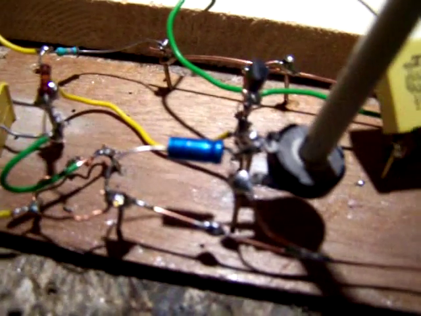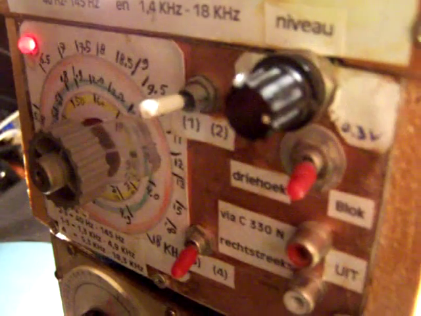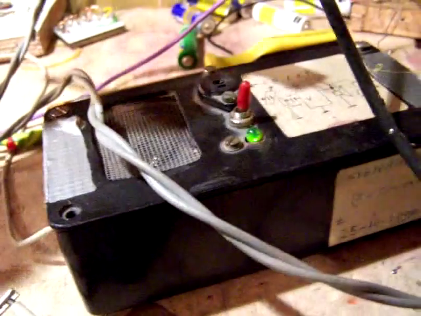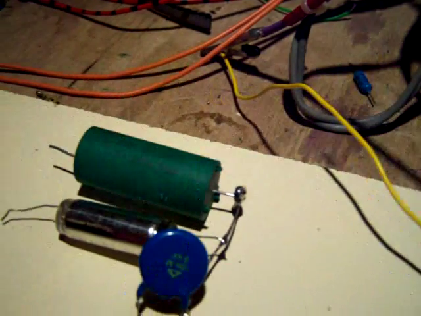Here is the circuit. This is the one-stage audio amplifier, the square wave and triangle wave oscillator, the sine wave oscillator, and at first the CD player, and of course my oscilloscope. Connect now the speaker, and here are all kinds of capacitors.